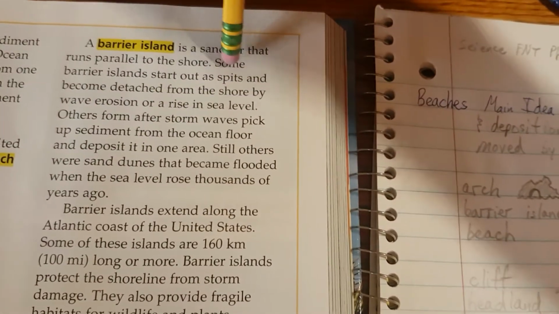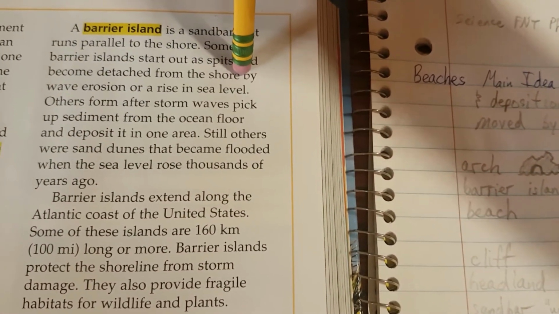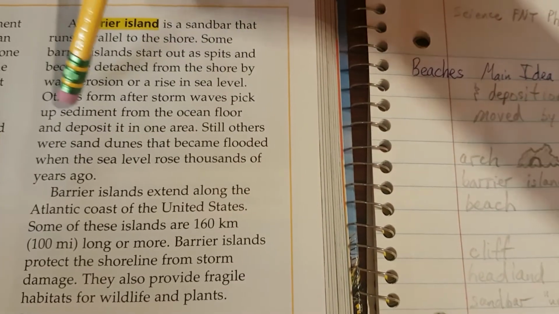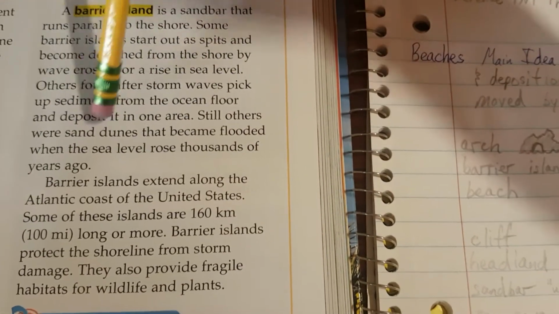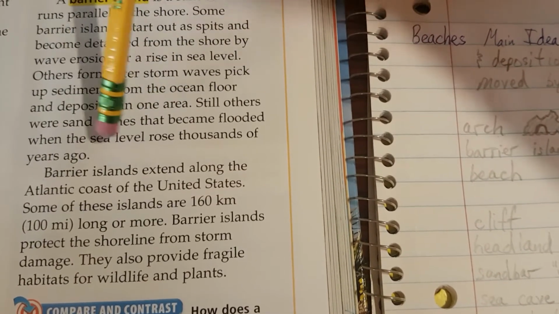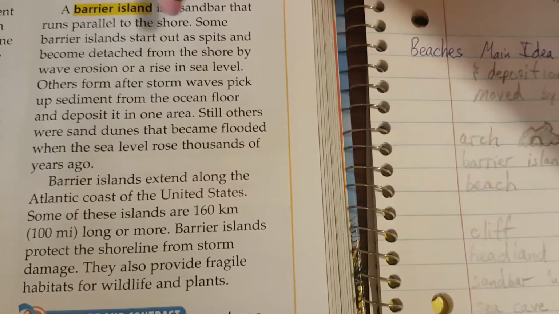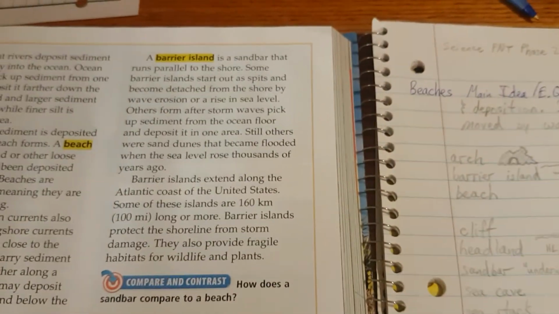Some barrier islands start out as spits and become detached from the shore by wave erosion or a rise in sea level. Others form after storm waves pick up sediment from the ocean floor and deposit it in one area. Still others were sand dunes that became flooded when the sea level rose thousands of years ago. Interesting. So there are many ways to form a barrier island.